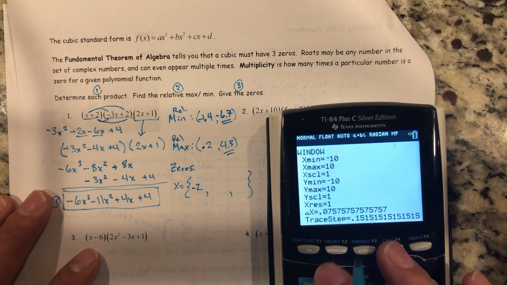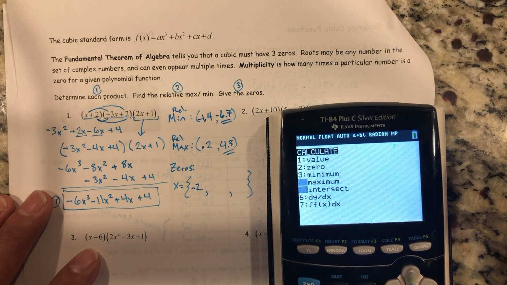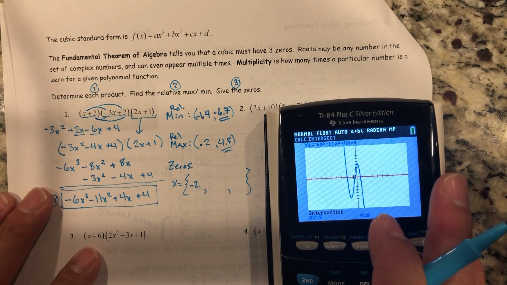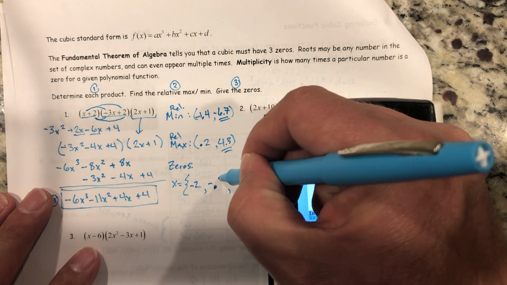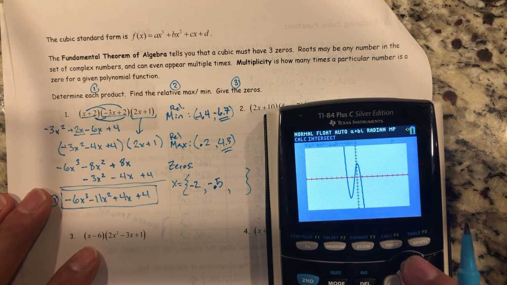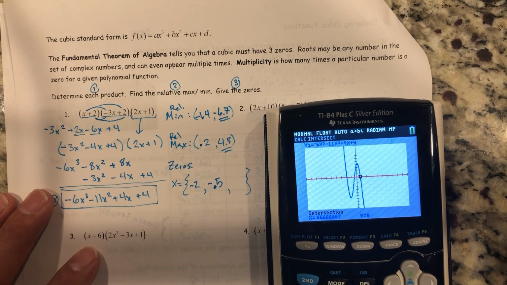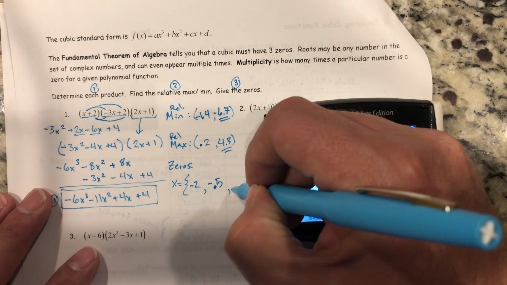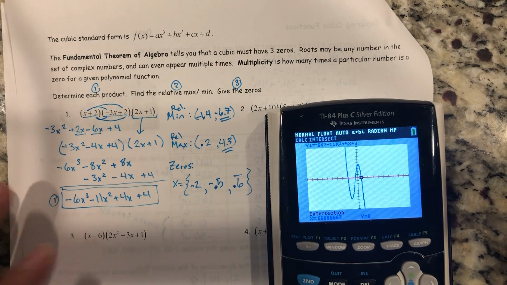And then again, I hit second trace, intersect. This time I move it close to the middle intersection, enter 3 times, and I get -0.5. And then last time, second trace 5, and then move that to the last intersection and hit enter 3 times. And that gives me 0.6 repeating. If you round it up to 0.7, it wouldn't be that big of a deal.